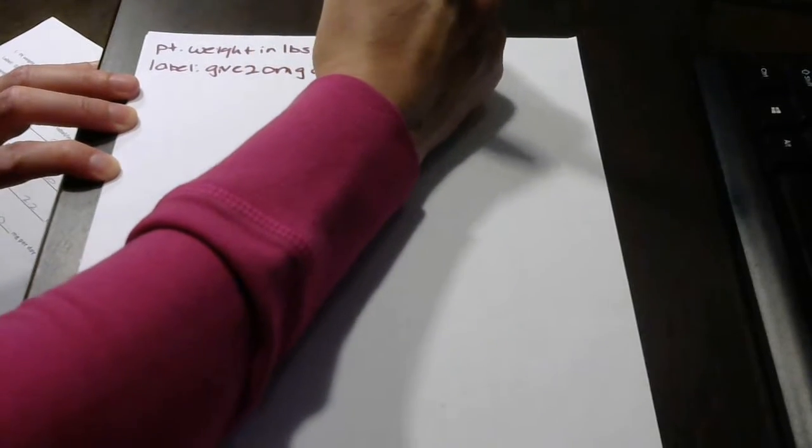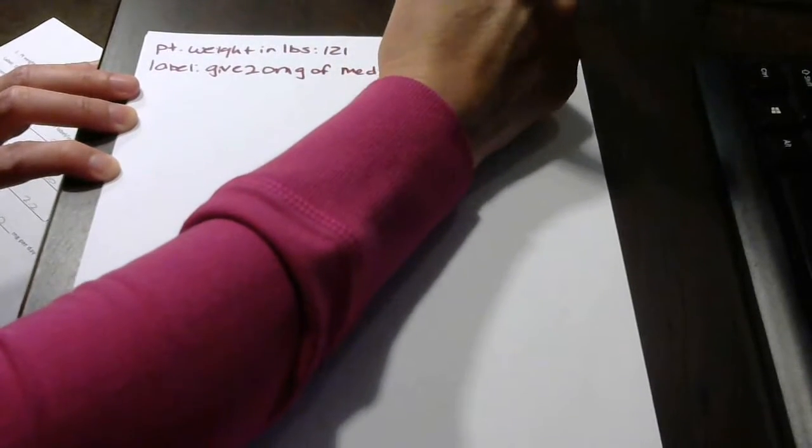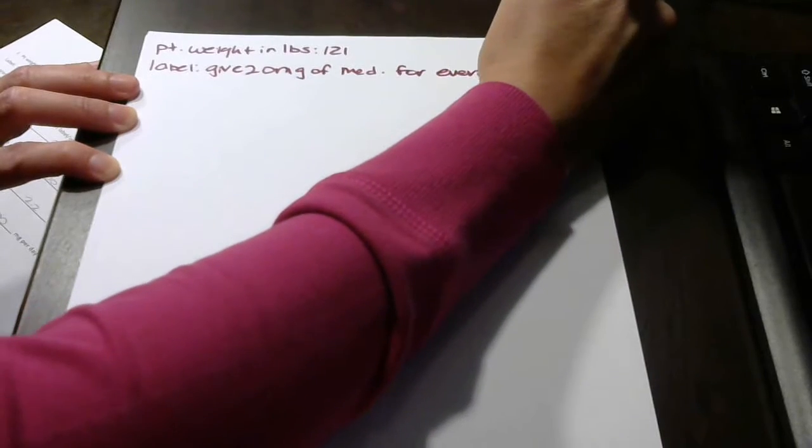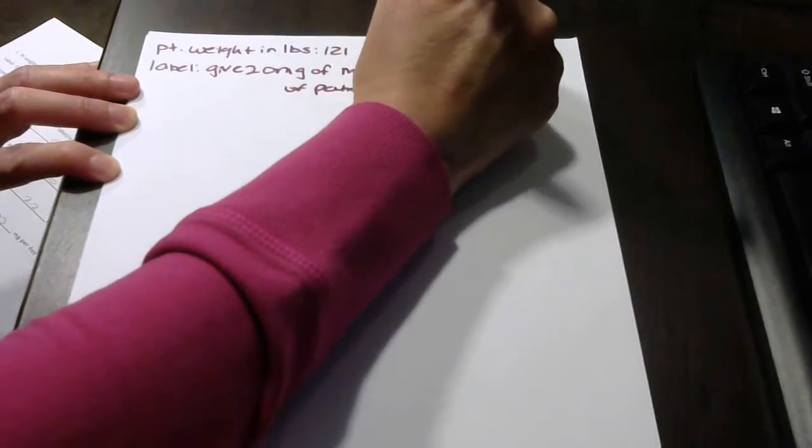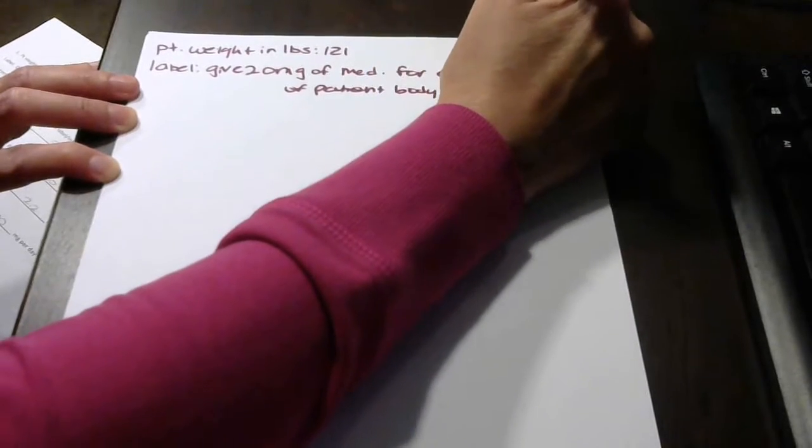So on this one, we have a label that says, give 20 milligrams of medication for every kilogram of patient body weight.